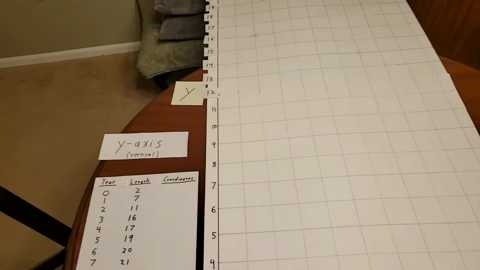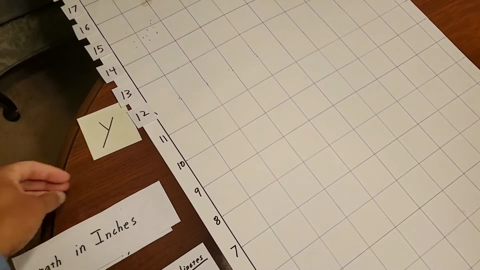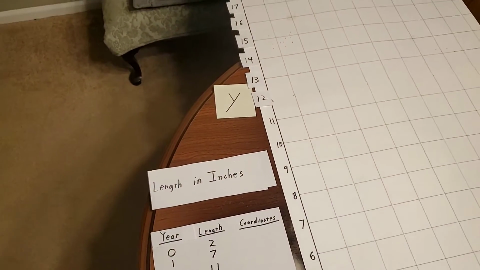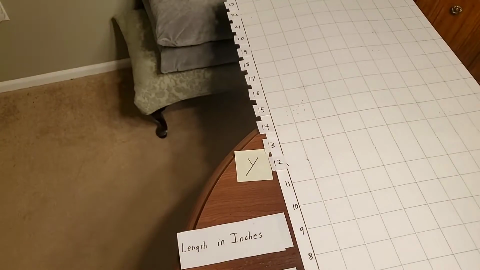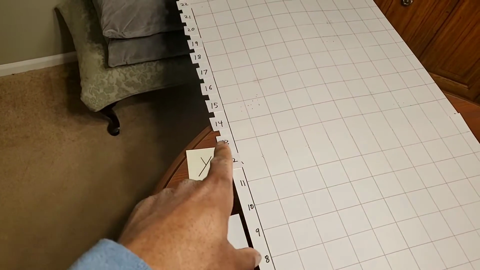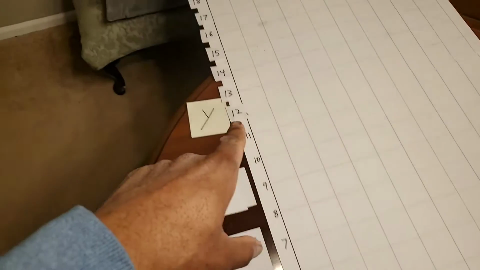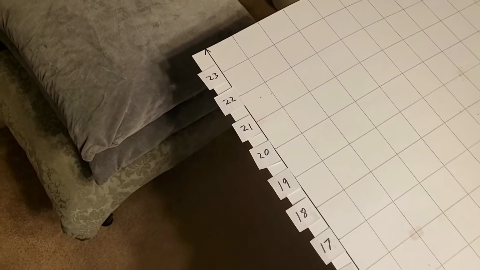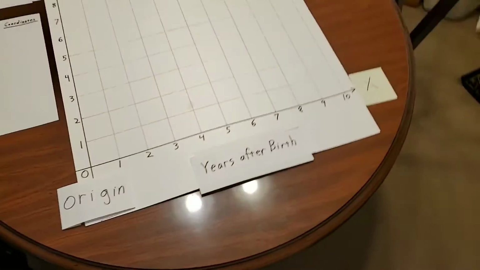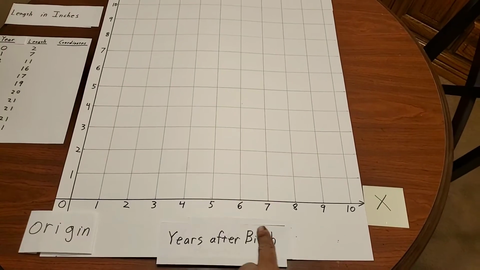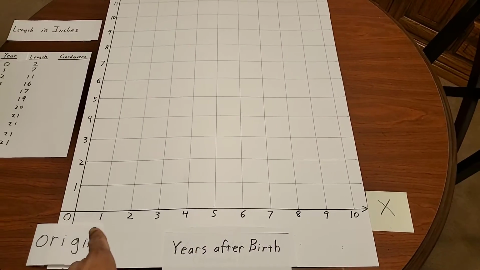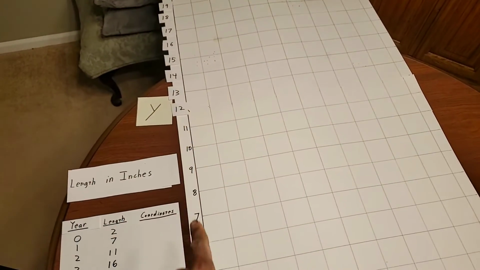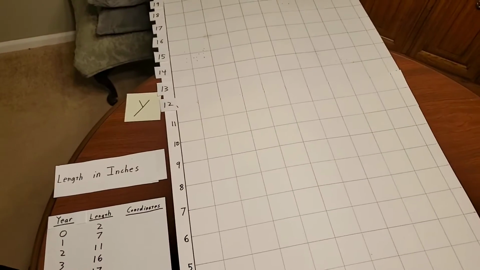And the y-axis is going to represent the length in inches. So from the bottom to the top, that represents the inches. You see it starts from 0 and goes all the way up to 23 inches. So one more time. The x-axis represents the years after the iguana is born, and the y-axis represents its length in inches.